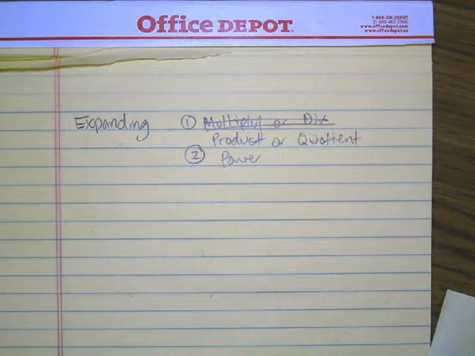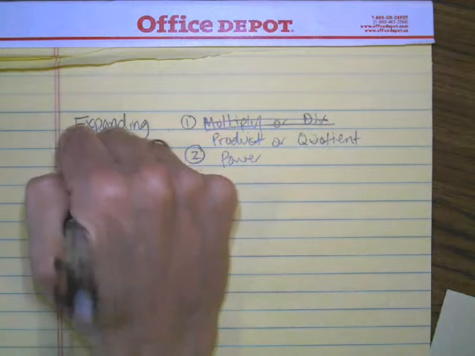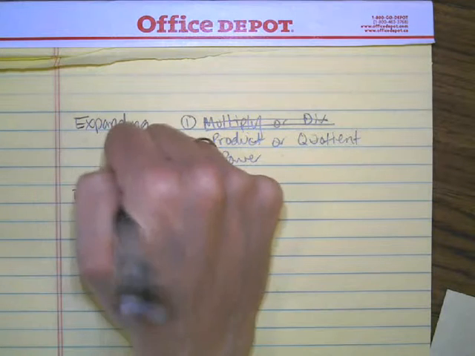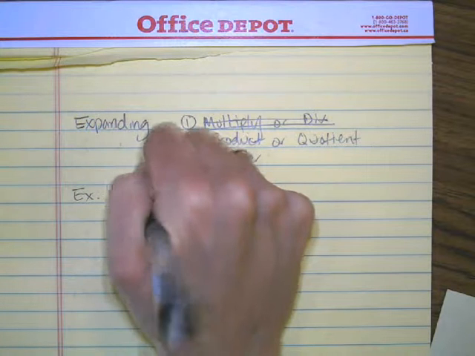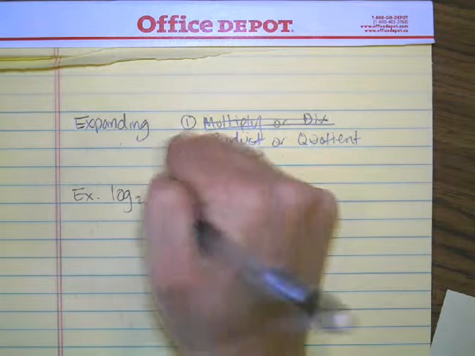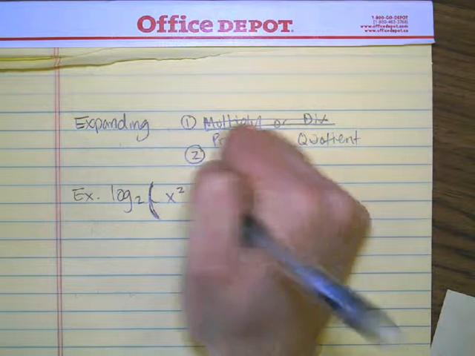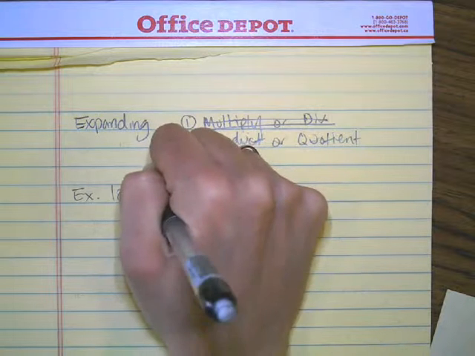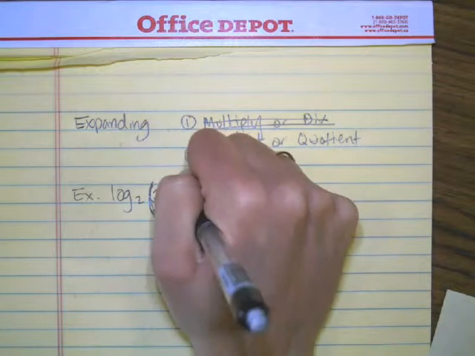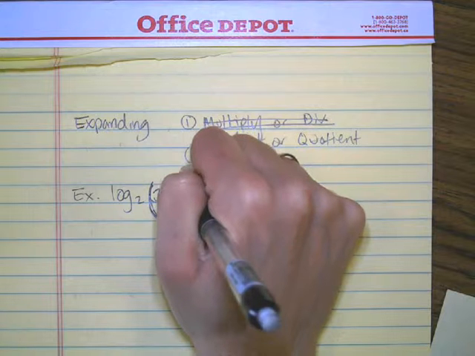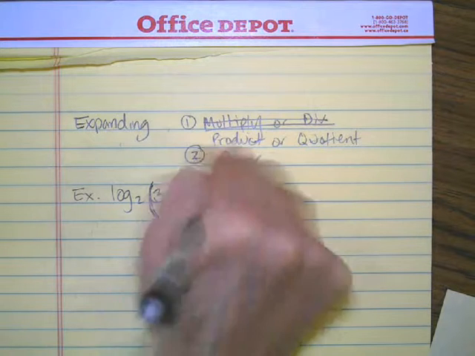let's say we had log base 2 of 3x squared times y squared over the square root of z.